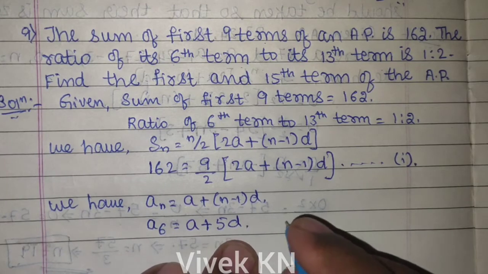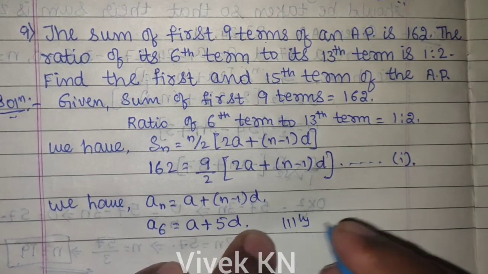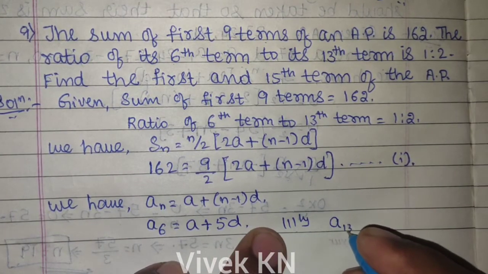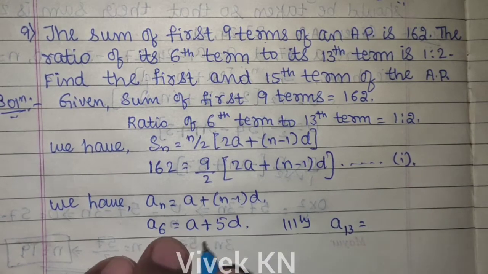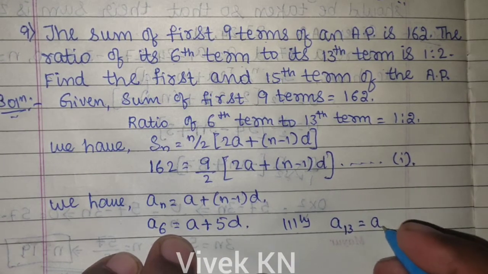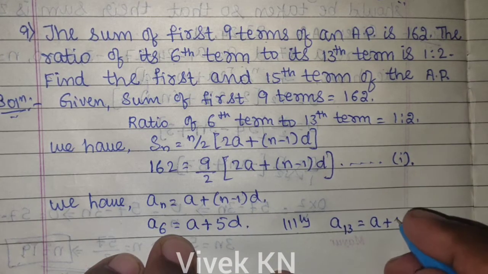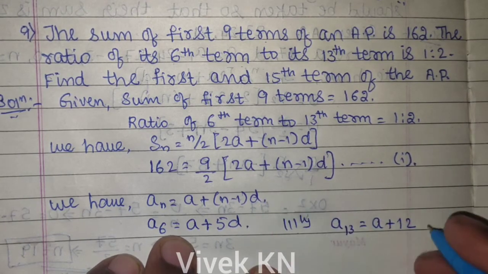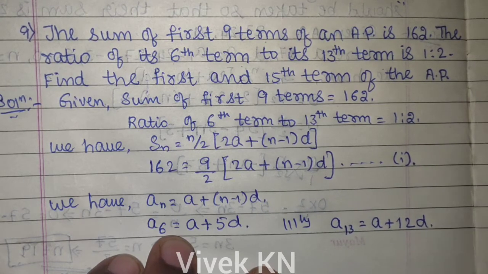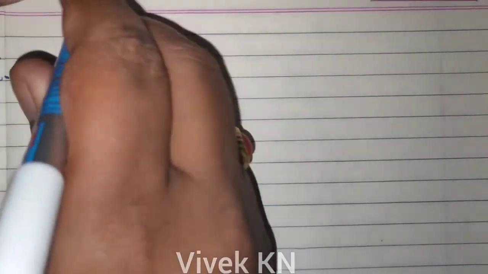And similarly, a13 is equal to a plus 13 minus 1 is 12, into d. In the question, they have given the condition.